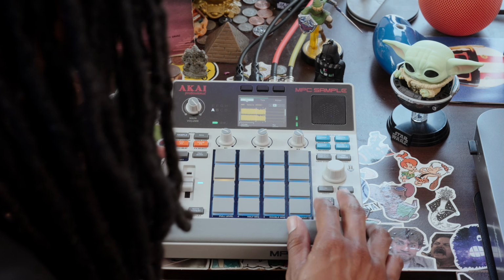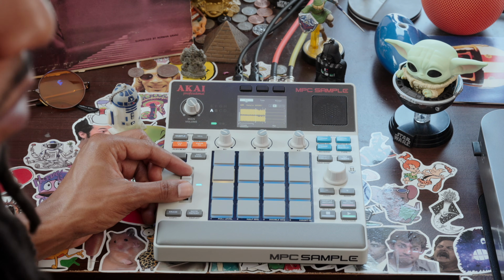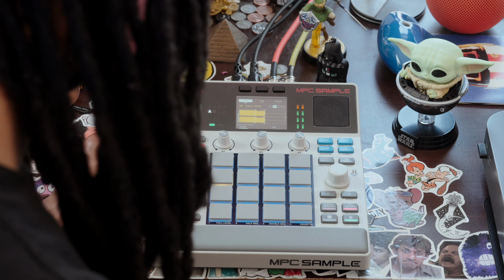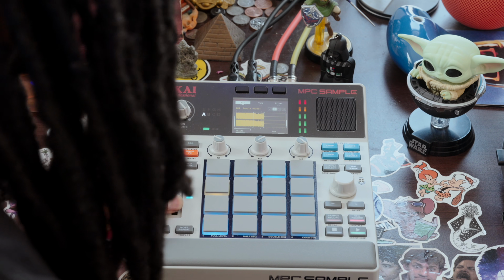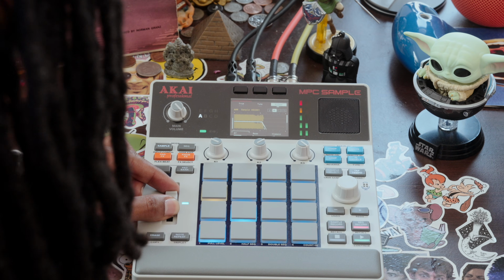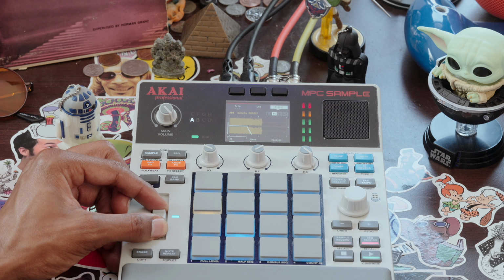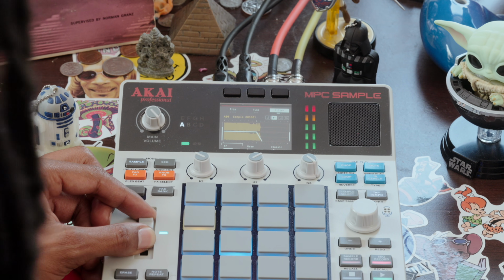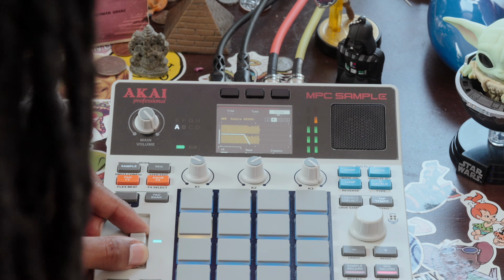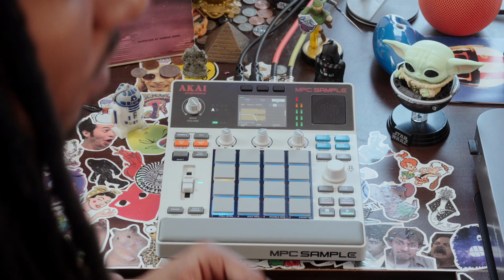Now we can pause it, sequence record, automation. And if we look at it, really dope.